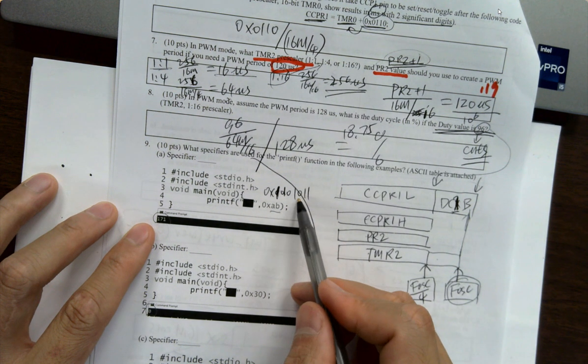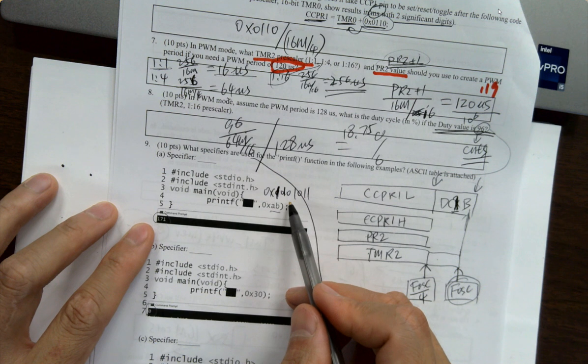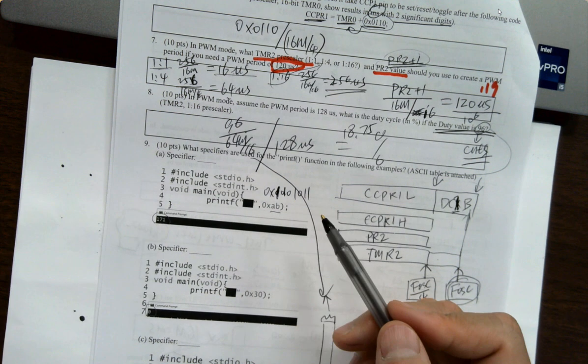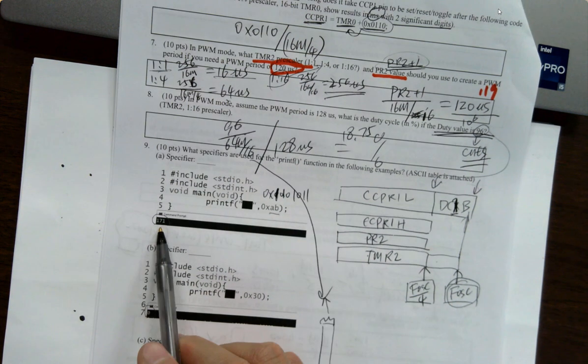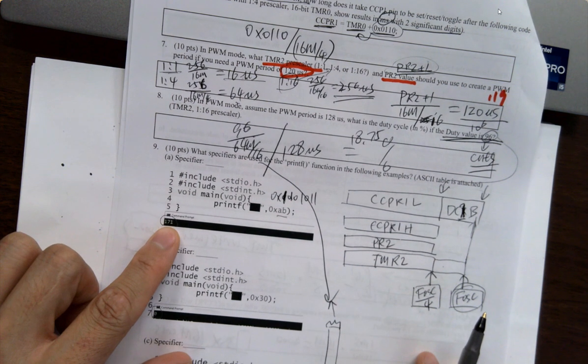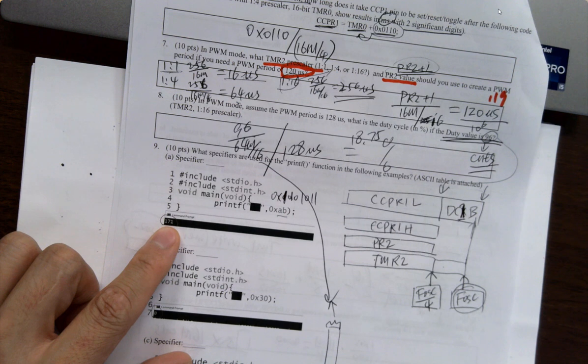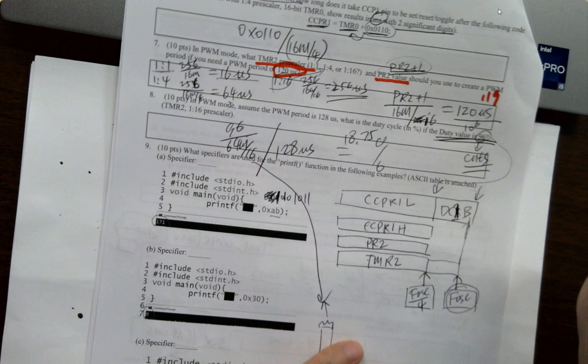But you said 0x and then a binary number, 0B, to show that it's a binary number. I'm not getting that. You have a binary number there, but you prefaced it with 0x. It's not a binary number. No, you just turn AB into a binary number. Oh, yeah, yeah. Thanks. Yeah, sorry.